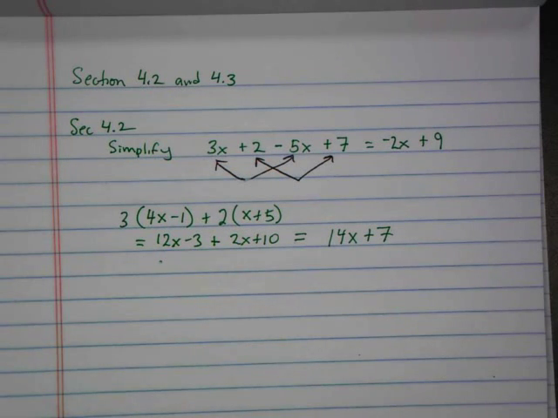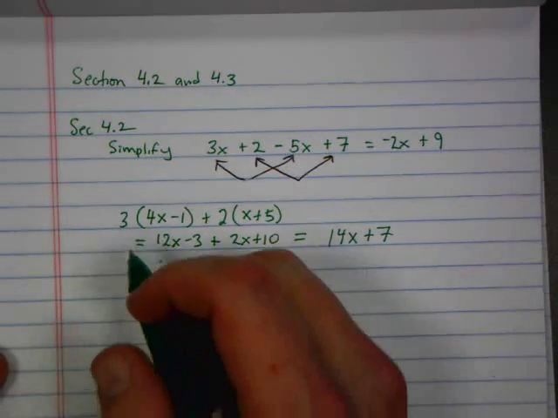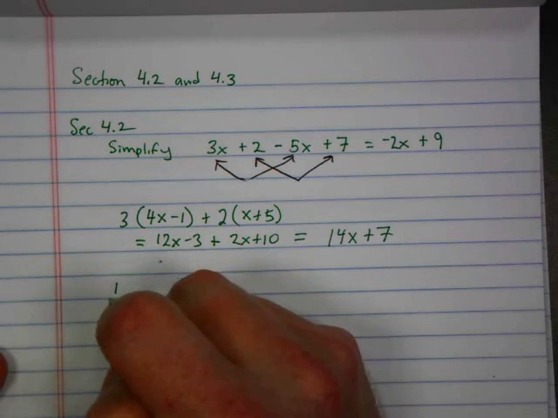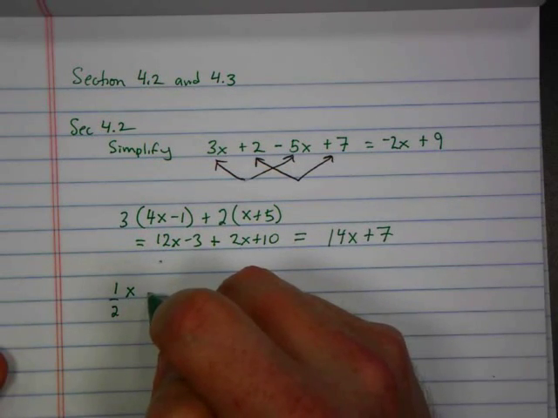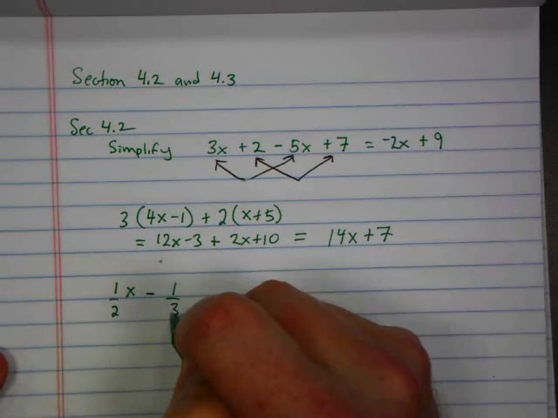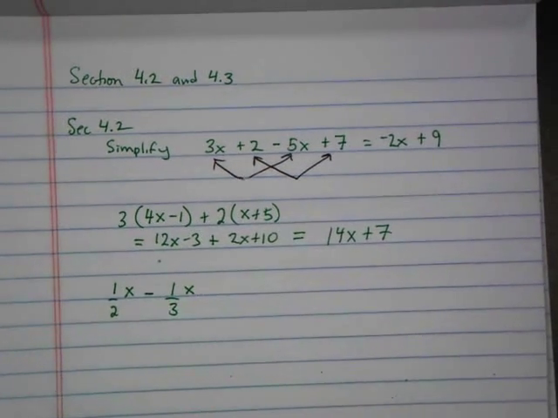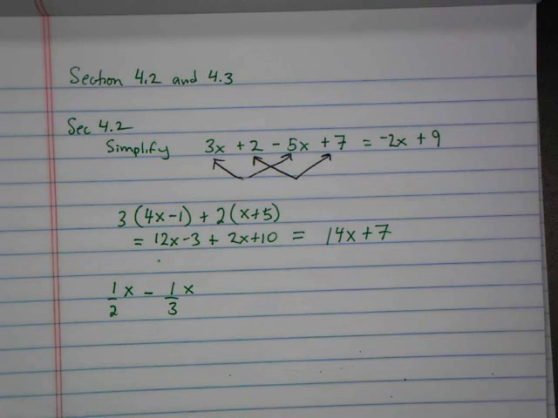What if I decide I'm in a bad mood and I put some fractions in there on you? How about, I think you should say in a good mood. 1/2 x minus 1/3 x? How do you take 1/2 x minus 1/3 x? Put the x over 1. Okay, you could think of the x over 1. That's true.